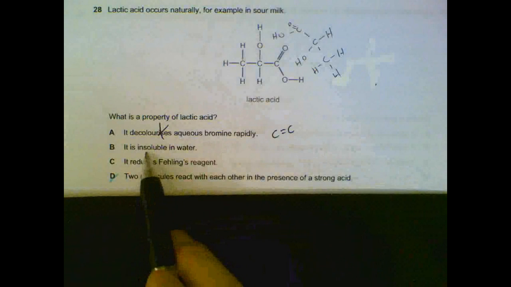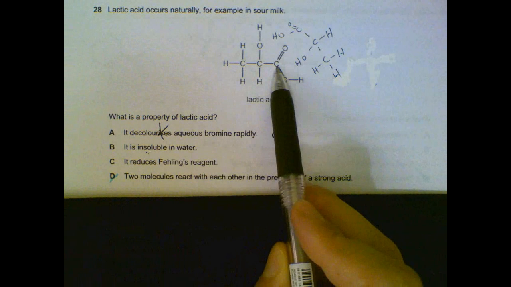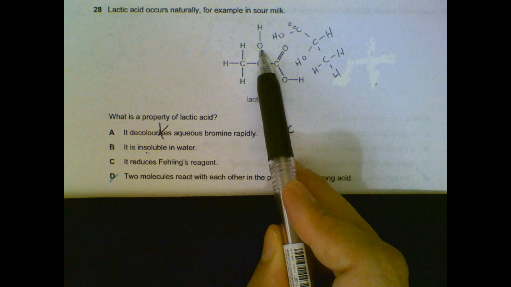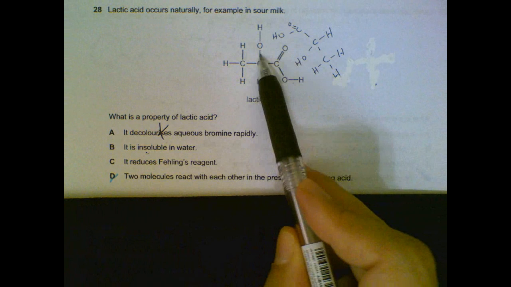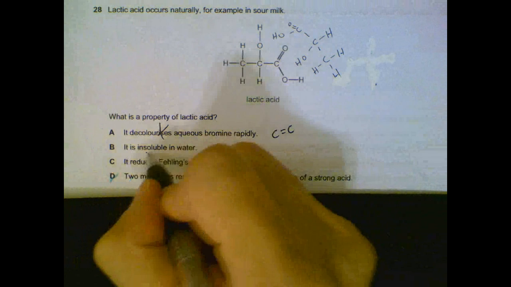B, insoluble in water. Now lactic acid is a small organic molecule with groups that are able to form hydrogen bonds with water. Groups like your carboxyl group and your hydroxyl group. So small molecules and able to form hydrogen bonds, it should be soluble in water.